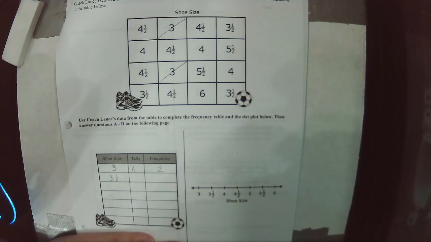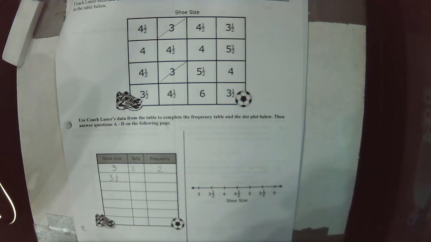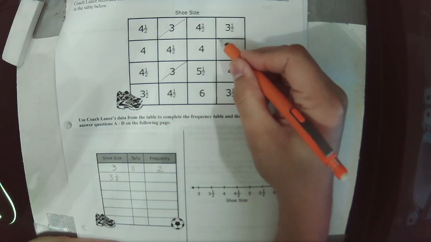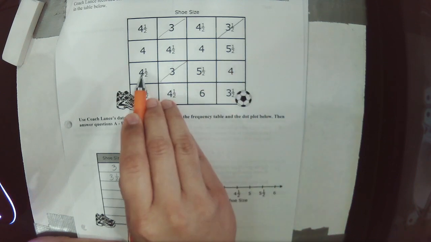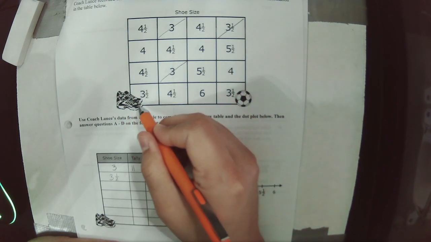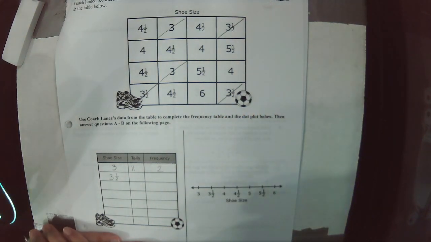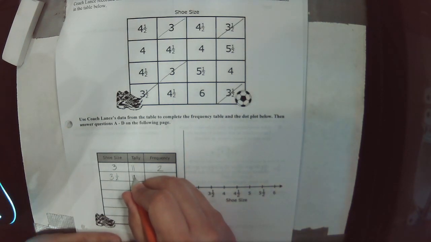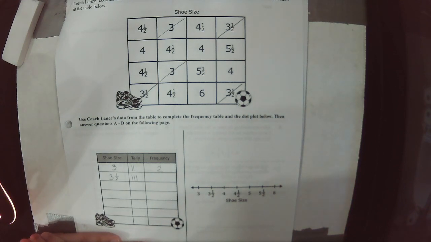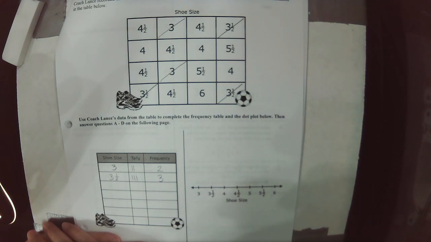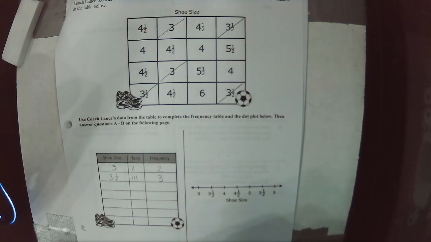I'm going to see how many players wore a size 3 1/2 shoe. 1 player, 2 players, 3 players. So for the tally, I'm going to put 1, 2, 3. And for my frequency, I'm going to put 3.